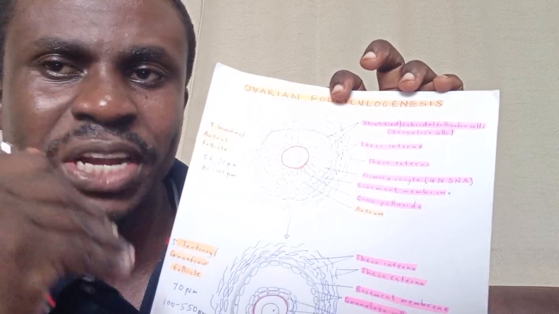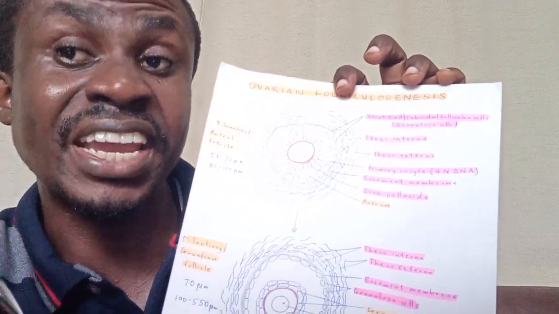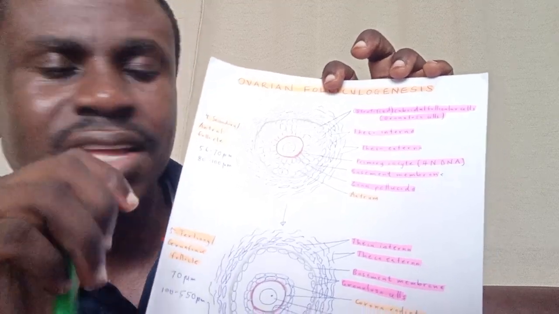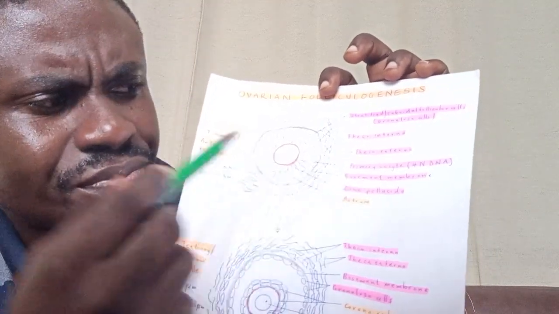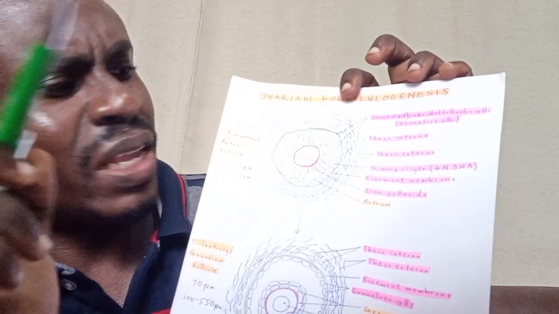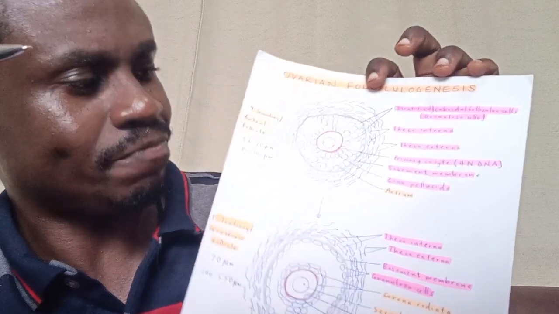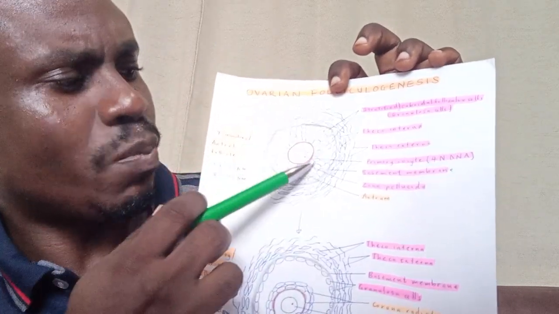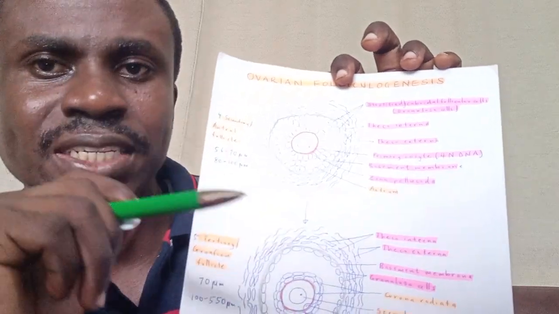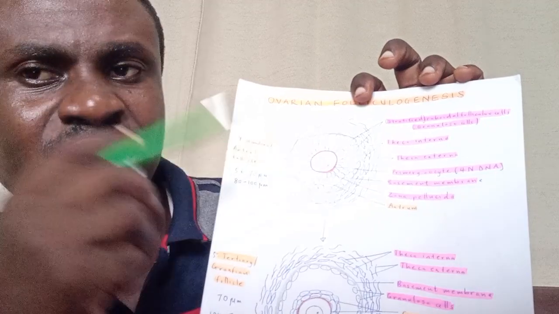So far, whatever I've talked about from primordial follicle through primary unilaminar, primary multilaminar, and secondary follicle, we are still having the primary oocyte. Of course, our basement membrane is intact. Even the zona pellucida has formed very well. And then there will be some pockets of fluid, some antral areas. For this reason, this follicle can also be referred to as the antral follicle.